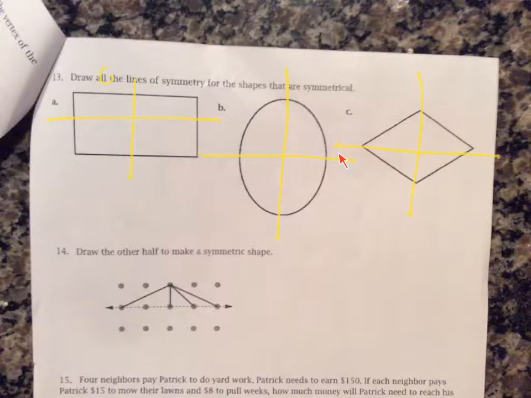On to number 14, this says to draw the other half to make a symmetric shape. And remember the strategy I gave you. Don't just look at this and try to draw it. Rather, take one line segment at a time and think it through carefully. Let's start with this middle one. Let's go right from the middle down to 1.